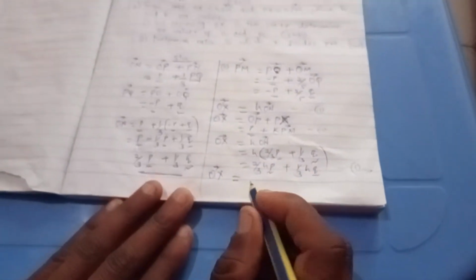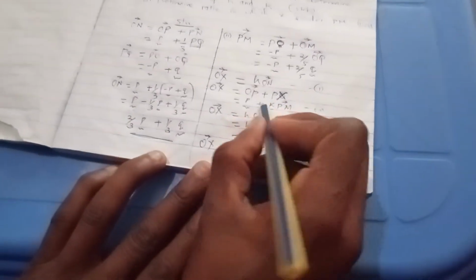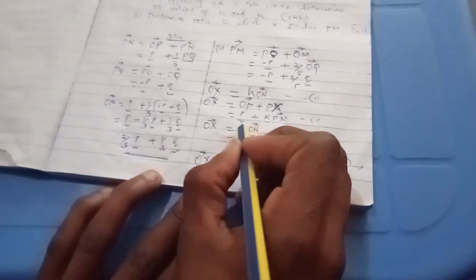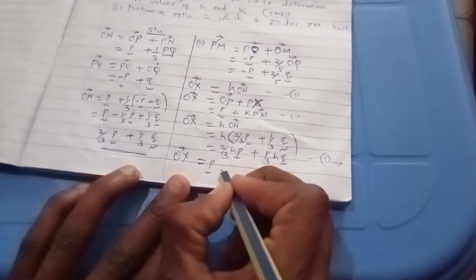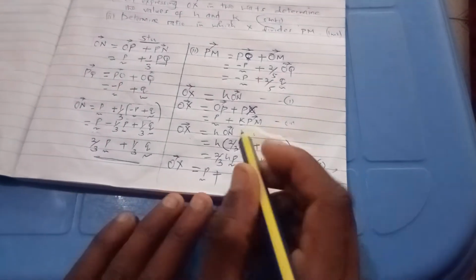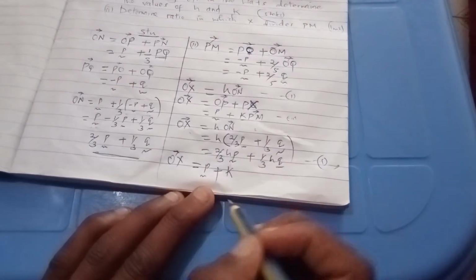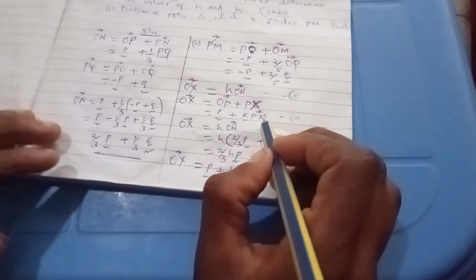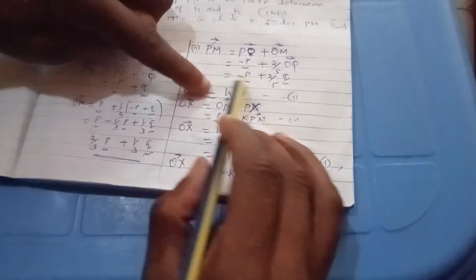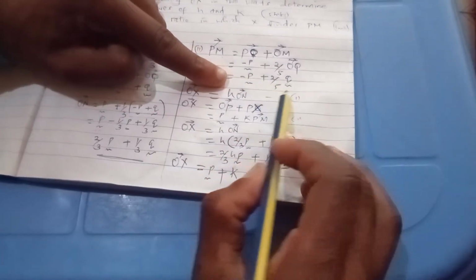The second route will be OX, which is equal to OP, which is p, plus KPM. We found vector PM is negative p plus 2 over 5 q.